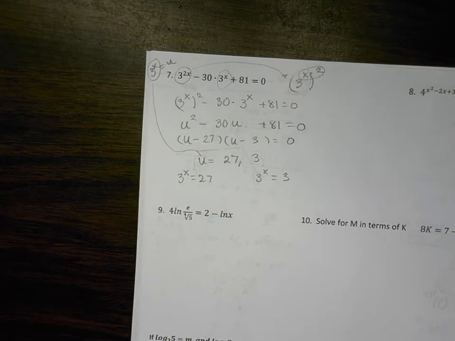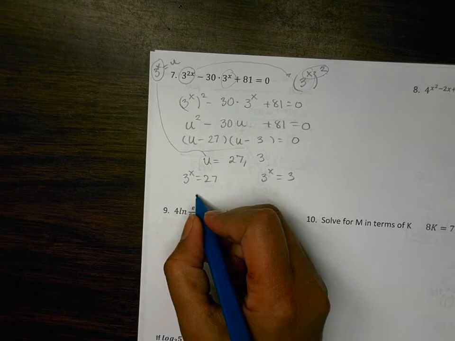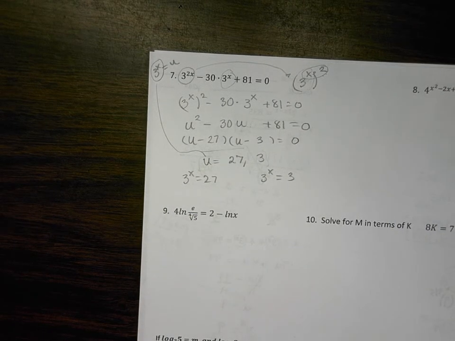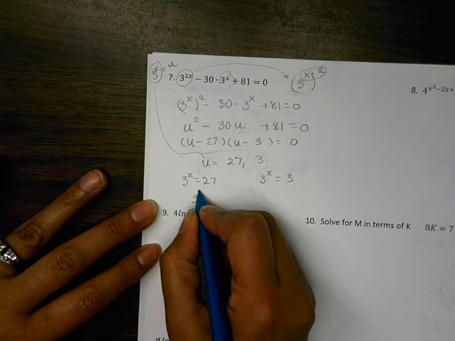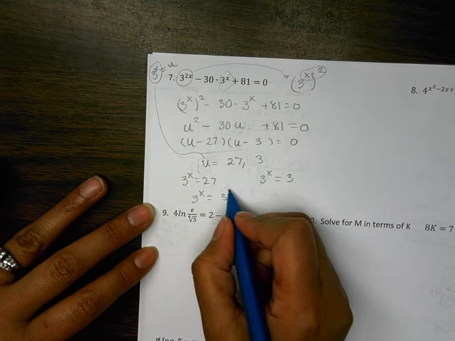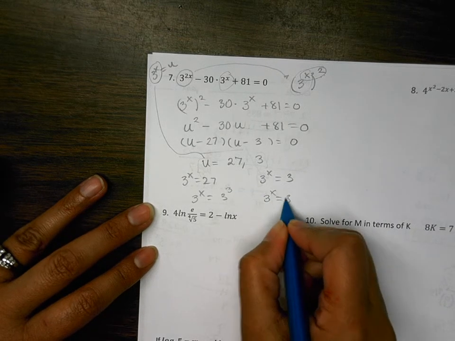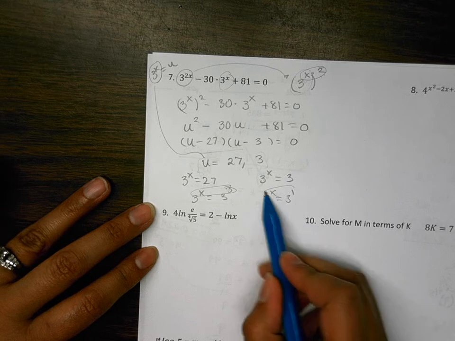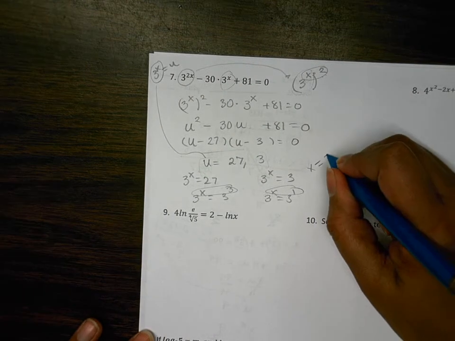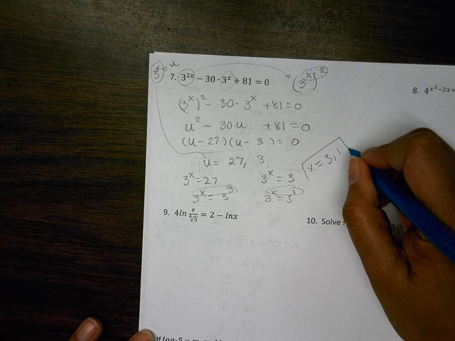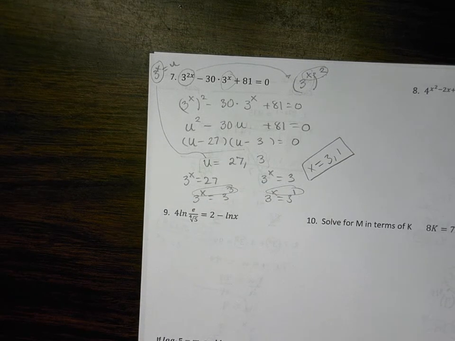Okay. So, do you guys want me to show same base method or log of both sides? Same base, and I'll show log if needed. Okay, so 3 to the x equals 3 to what power? And then 3 to the x equals 3 to the 1. What two values does x equal? X equals 3 and 1. And you don't have to plug those back in. There are no logs. Do you guys want to see the log of both sides method? No? Anyone? No? Okay. Are we good?